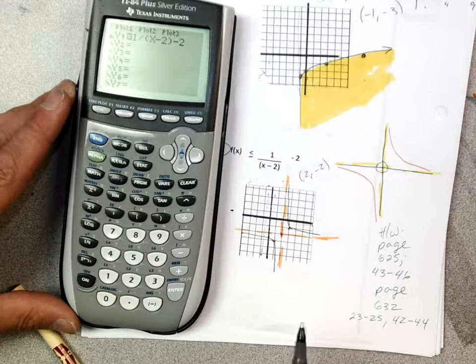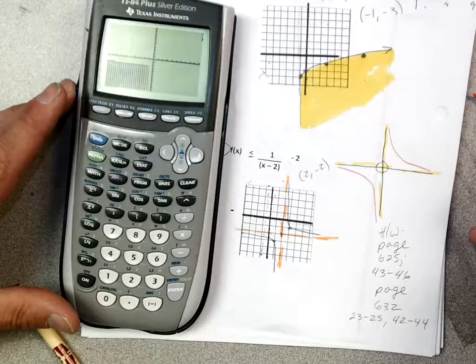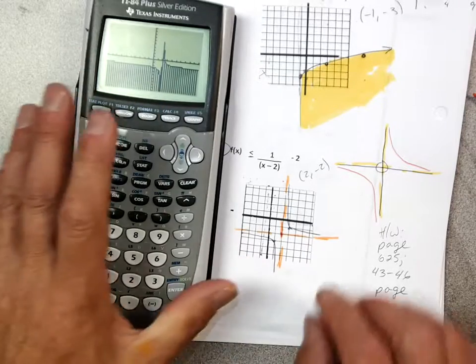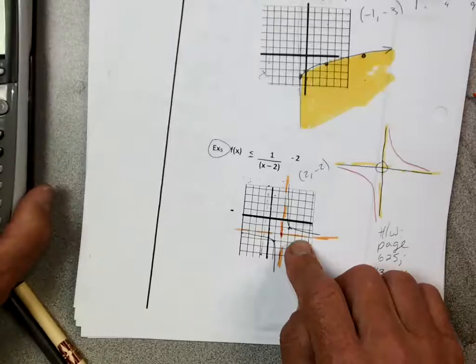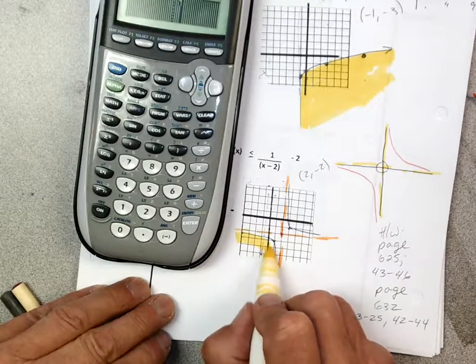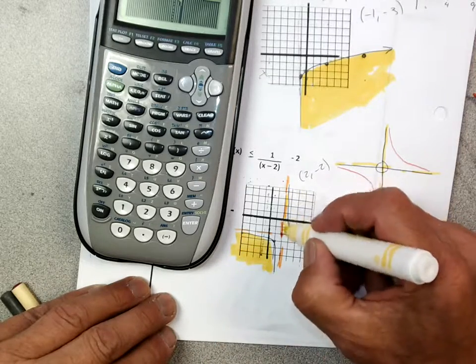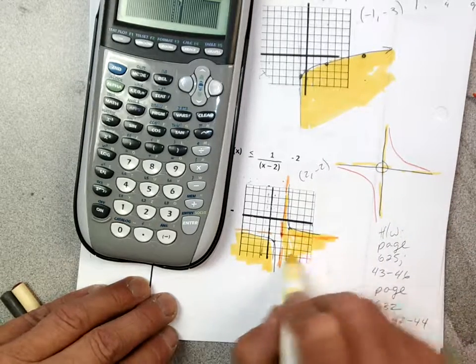There it is. And we graph. It makes sense if we want less than, so we want less than the curve. It's going to border with the asymptote. So if I look at my calculator, I'm going to be shading all of this down here, and all of this down here.